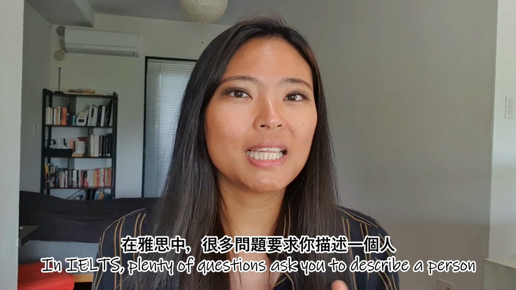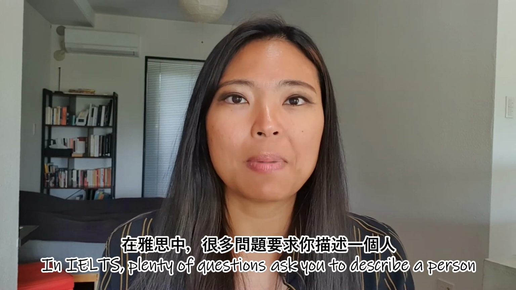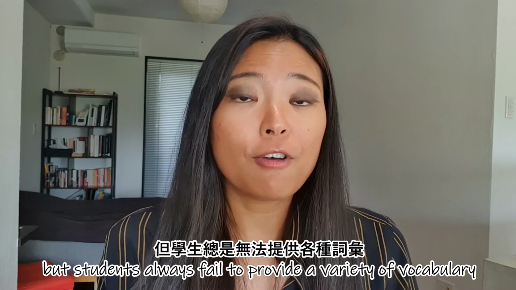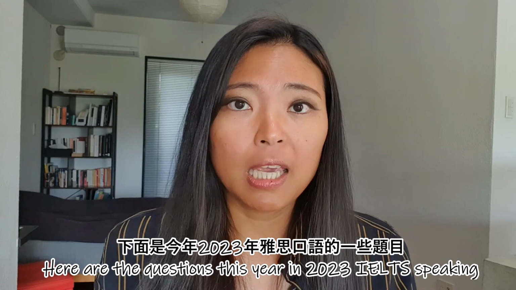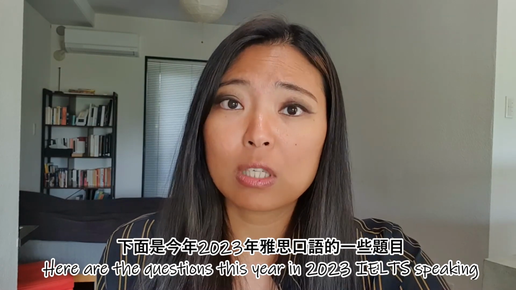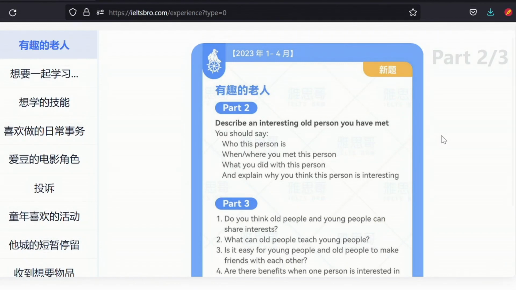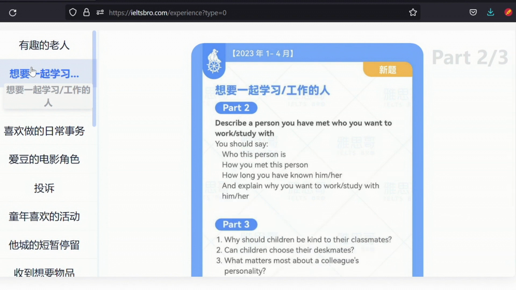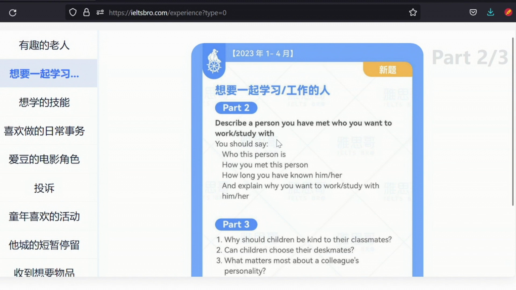In IELTS, plenty of questions ask you to describe a person, but students always fail to provide a variety of vocabulary. Here are the questions this year in 2023 IELTS Speaking. Describe an interesting old person you have met. Describe a person you have met who you want to work or study with.